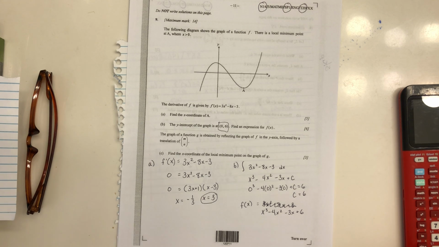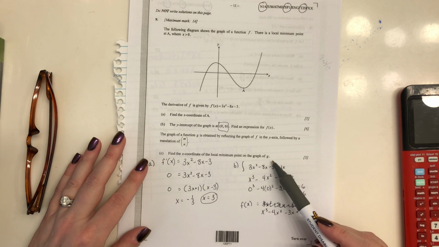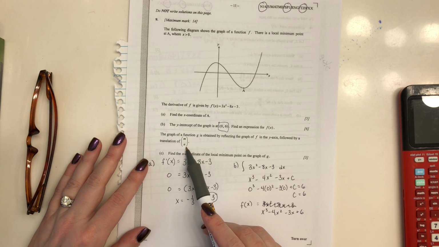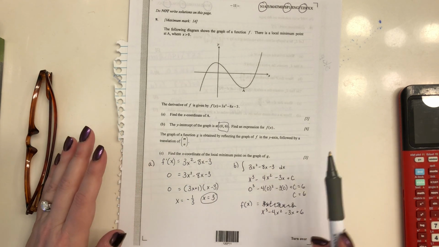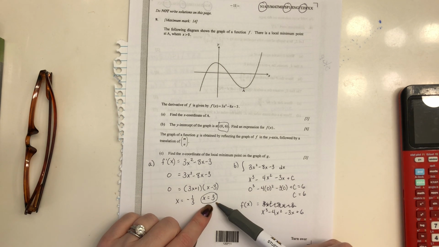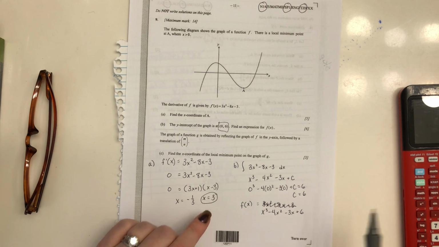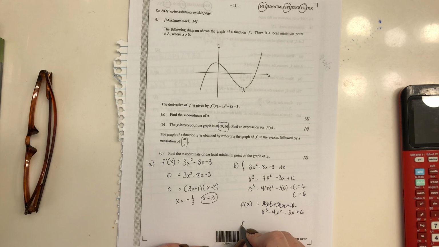Now the last part's probably the weird part on this one. They're asking you about the local minimum, and they're talking about translating it. In order for me to do this, I need to figure out what the y value is that goes with this x value. So I'm going to take this and put it into that equation. I'm going to find out what f of 3 is.